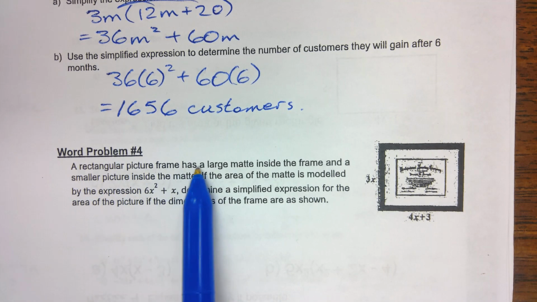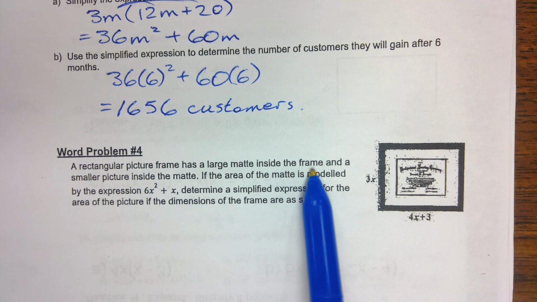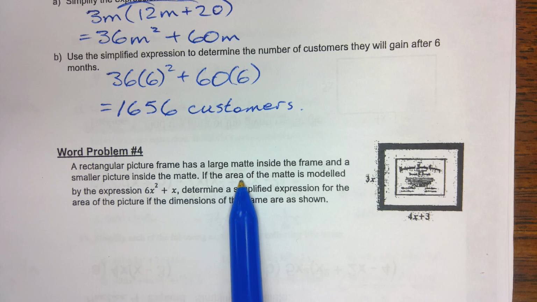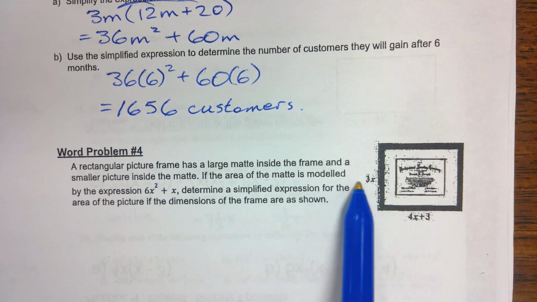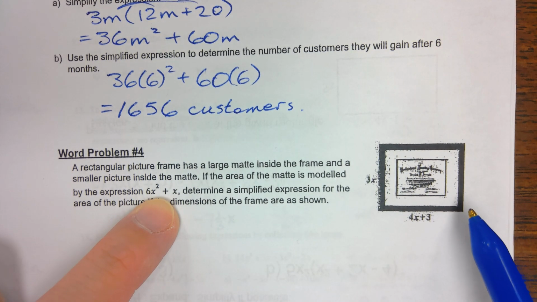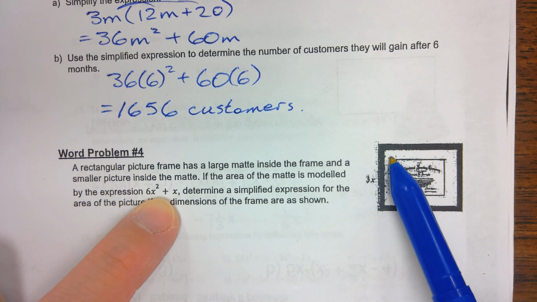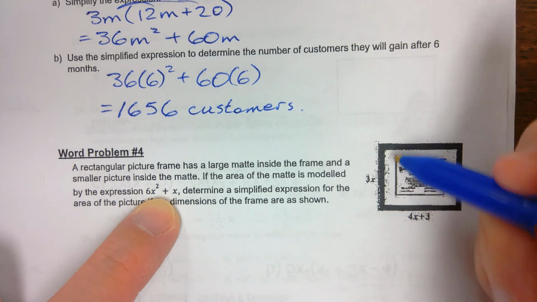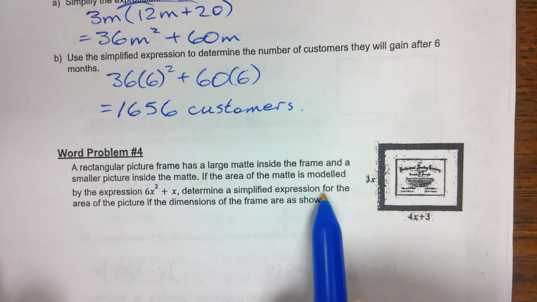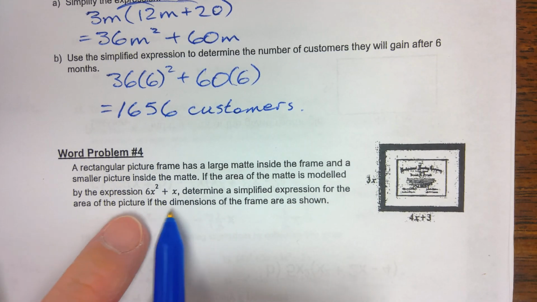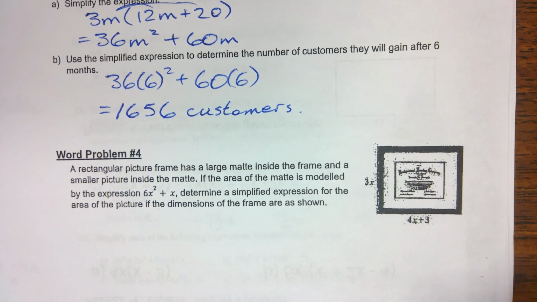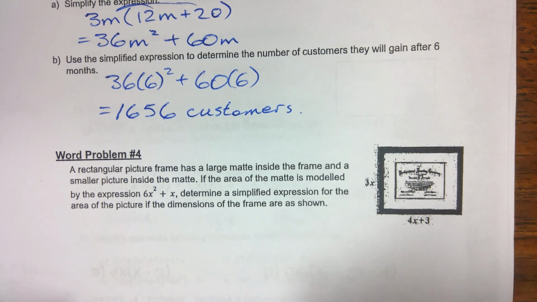A rectangular picture frame has a large mat inside the frame and a smaller picture inside the mat. If the area of the mat is modeled by the expression this, okay, so this part right here, the white part, is 6x² + x. Determine a simplified expression for the area of the picture if the dimensions of the frame are shown. So you want to find the area of the whole thing first.